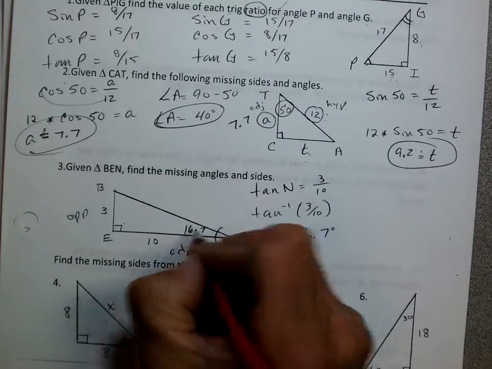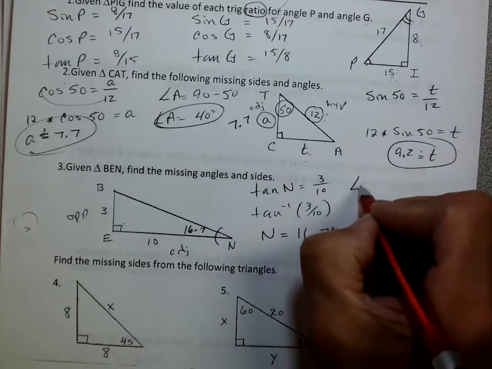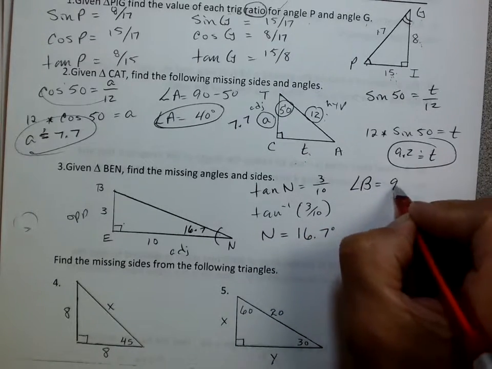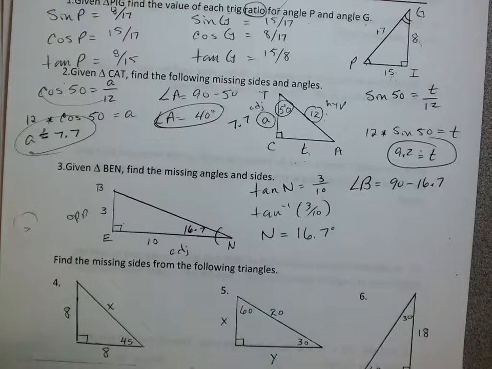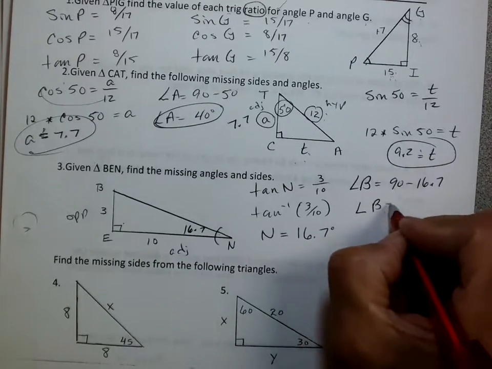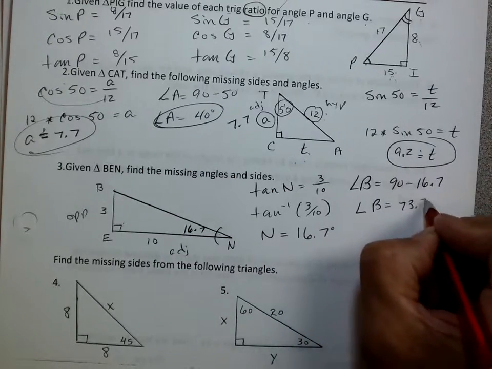Now, if I know this is 16.7, then angle B is pretty easy. I can go 90 for angle B. We're just going to go 90 minus 16.7. So angle B is 73.3 degrees.